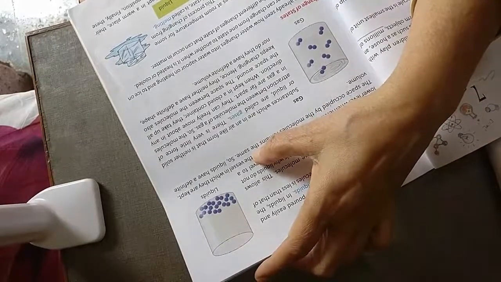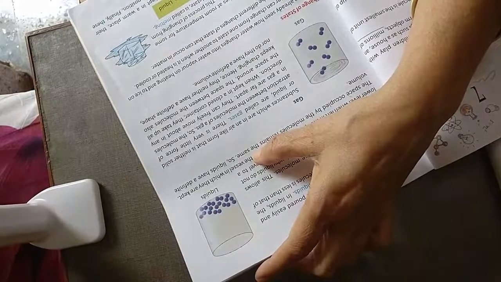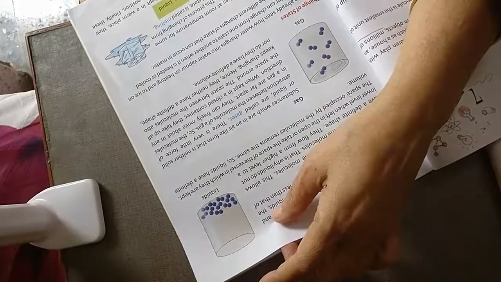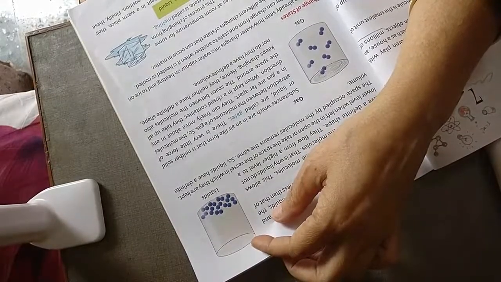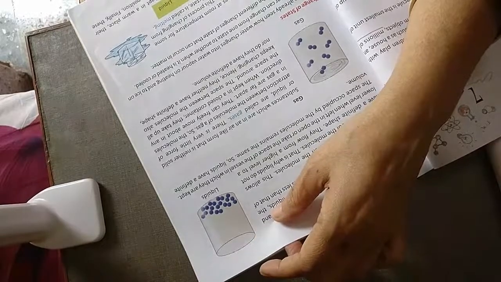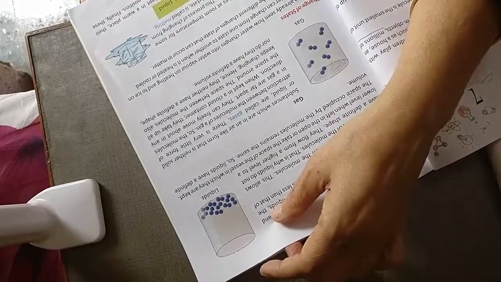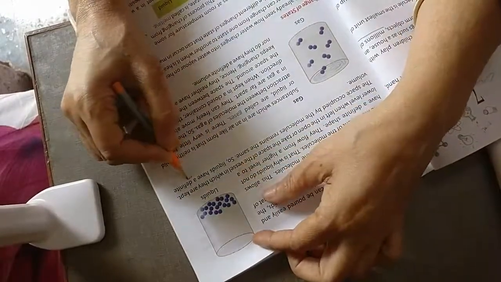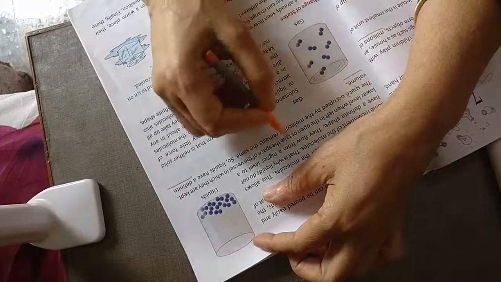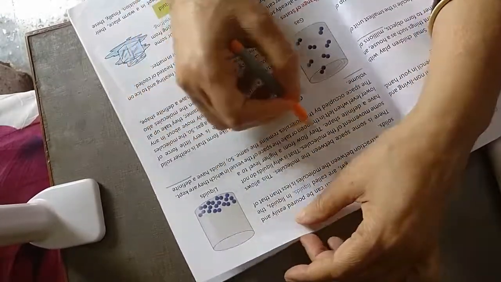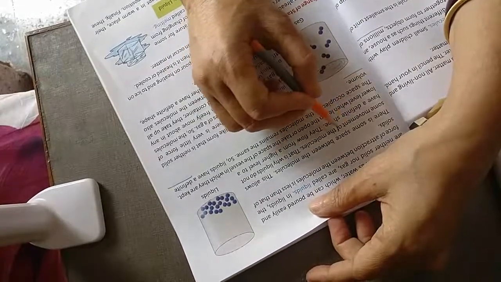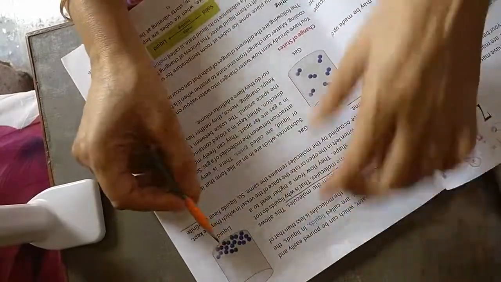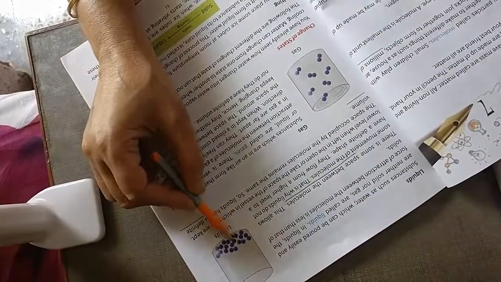After pouring in the bottle, they can't change the shape. So liquid has a definite volume, but it doesn't have a definite shape. It only takes the shape of the container. That is why we can say that liquids have a definite volume, but they don't have any definite shape, because there is some space between the molecules in water. In water, you see here, there are spaces.